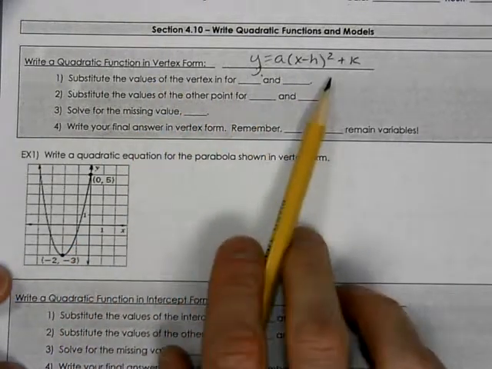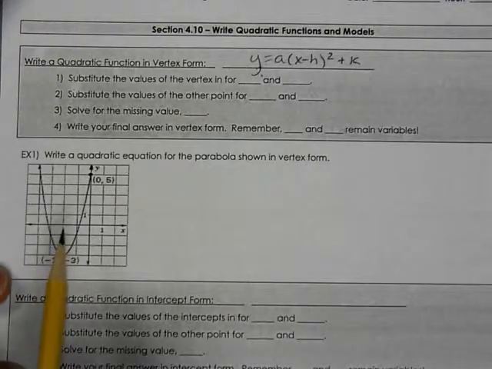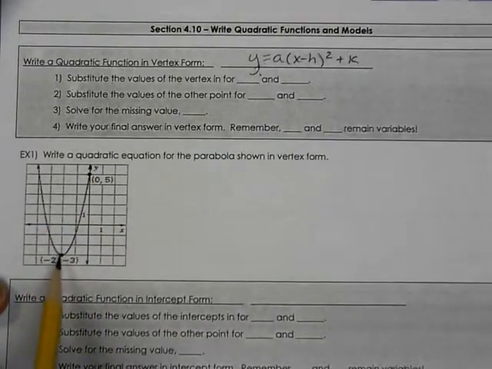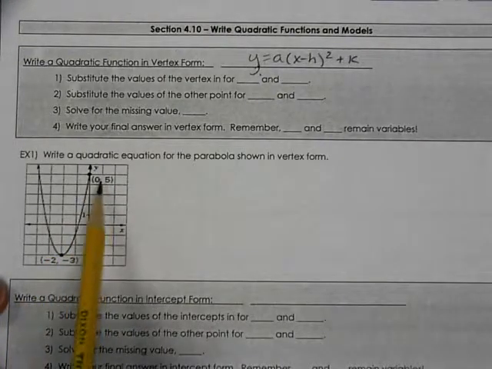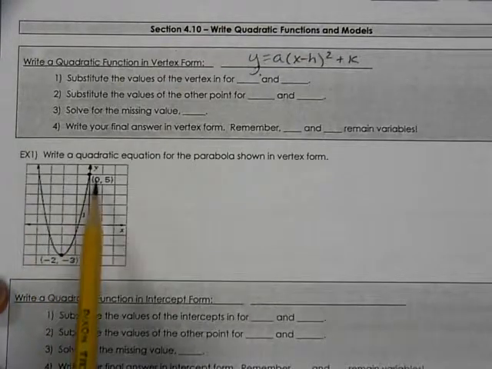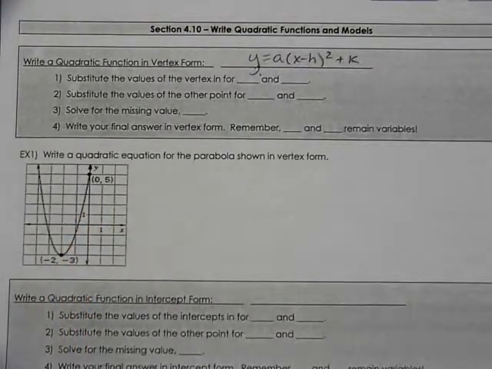We know that we need to use vertex form for this graph to write its equation, because it has information about its vertex. It also has an additional point on the graph. So using the vertex and the additional point, we should be able to calculate what the equation would be to go through both of those points.